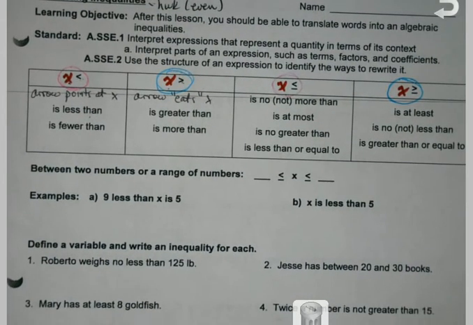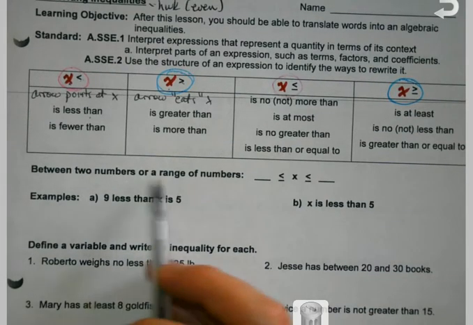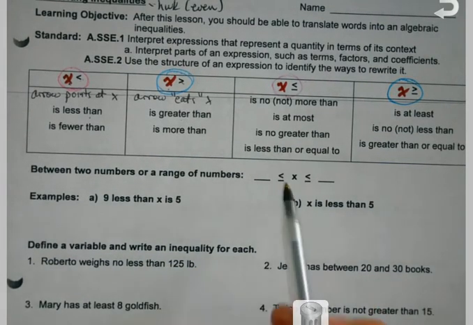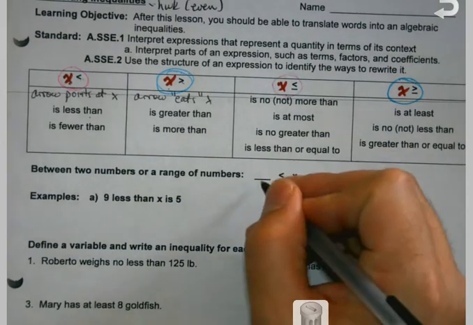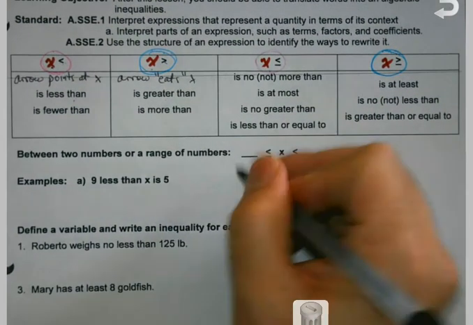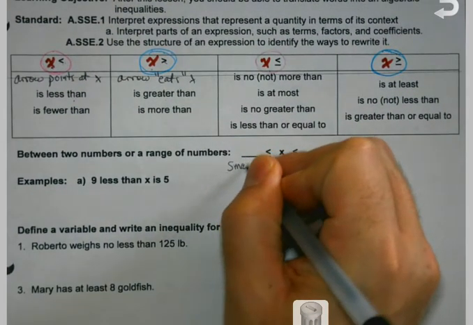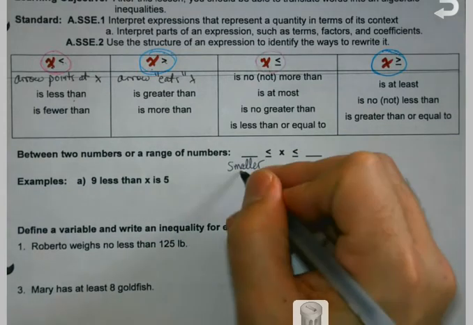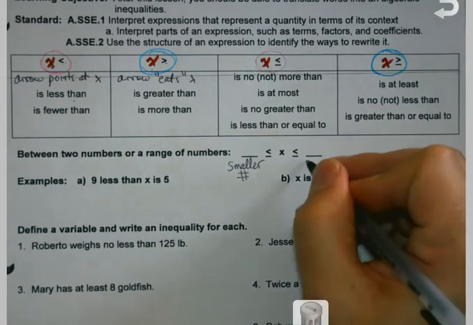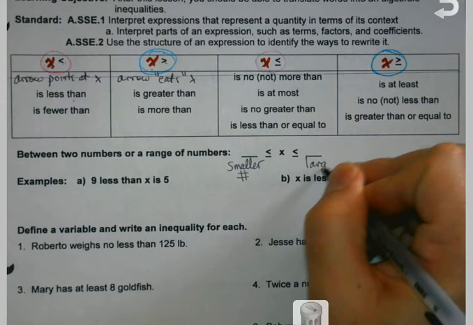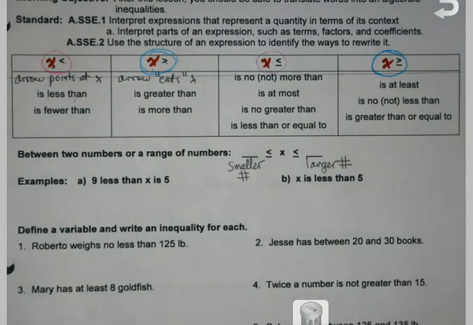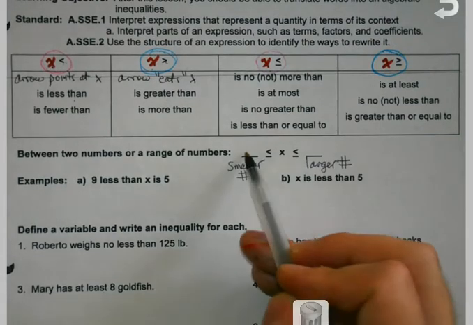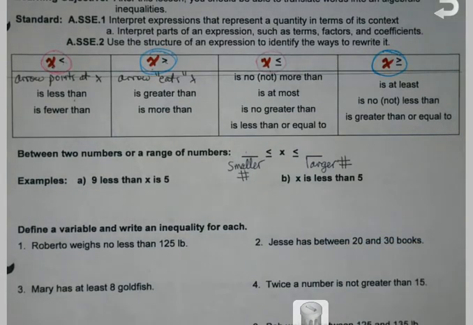So I start looking at these, and I say, okay, between two numbers, and we don't talk about those up here at all, they're down here. The only thing I've got to remember if I see the word between is that the number with less value, the smaller number, goes on the left, and the larger number is going to go on the right. So like if I say between 6 and 10, I'd put the 6 here and the 10 here, because 6 is smaller than 10 is.